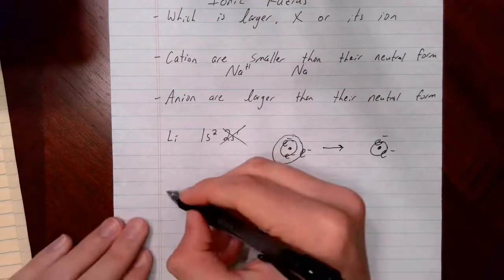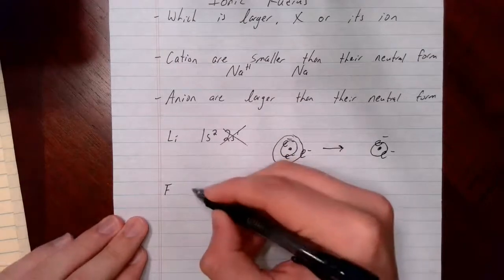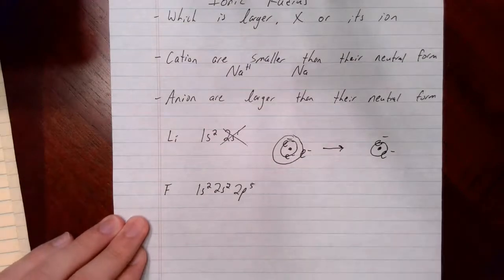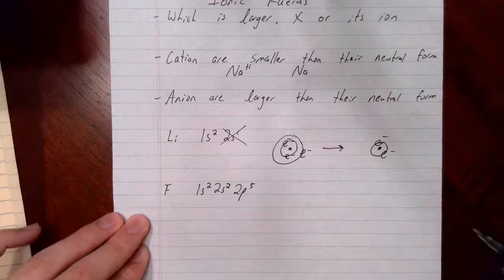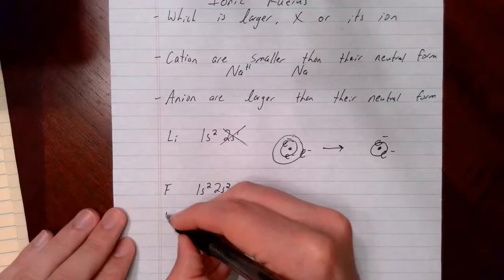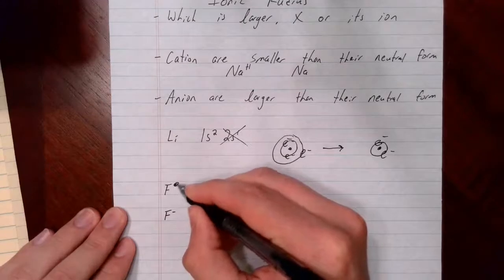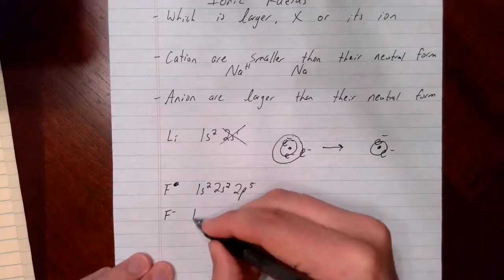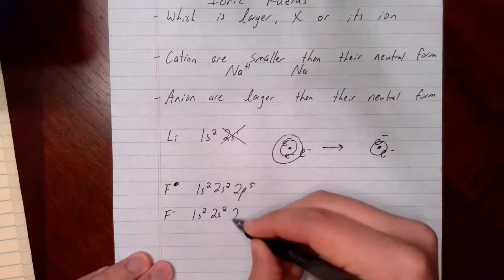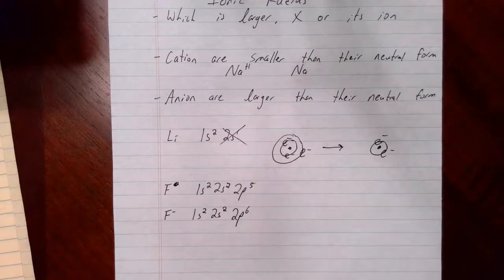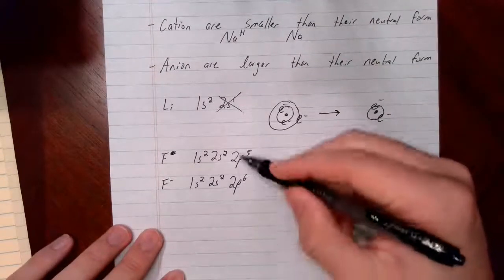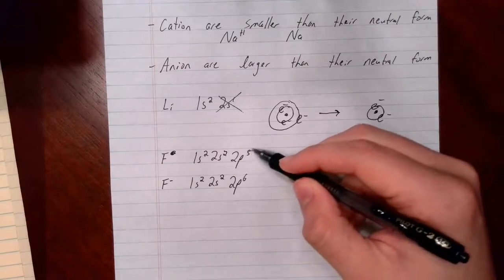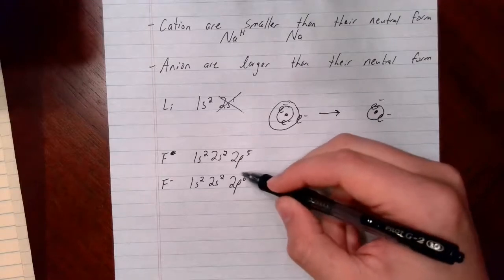So then let's look at an anion. I have fluorine. Let's write the configuration 1s2, 2s2, 2p5. Okay. I could draw that out, but it's a little more difficult to see here. Now let's write the electron configuration for fluorine with a -1 charge, which is the ionic form of fluorine: 1s2, 2s2, 2p6. Okay? So I look at the outermost sublevel. In the first case, the 2p sublevel has 5 electrons. In this case, the 2p sublevel has 6 electrons.